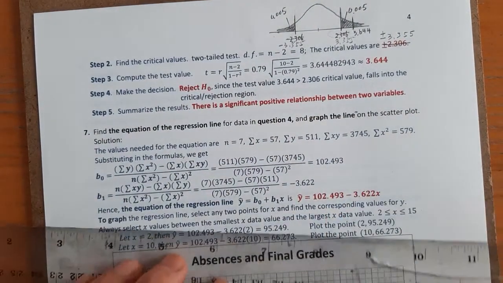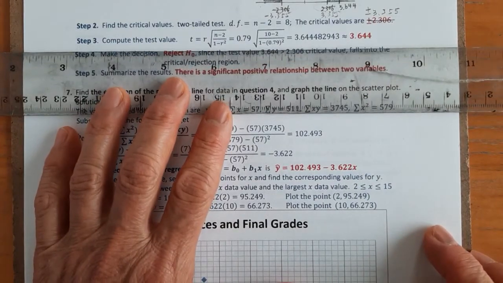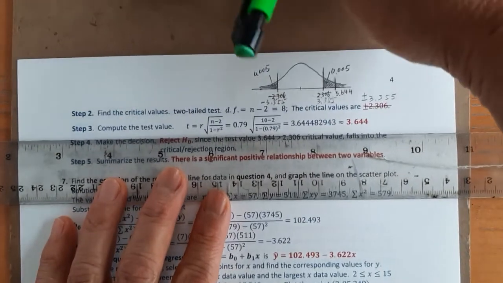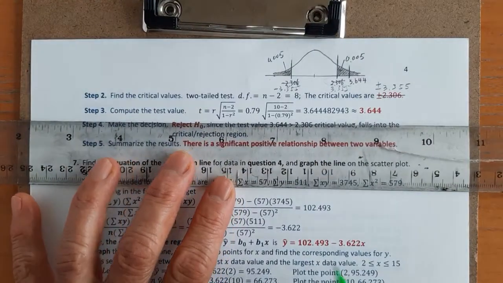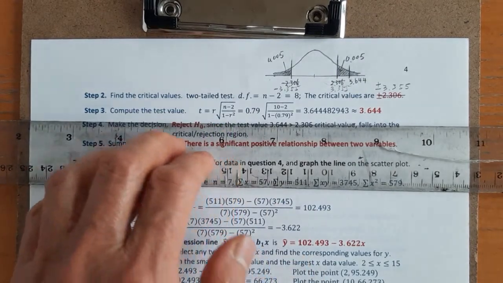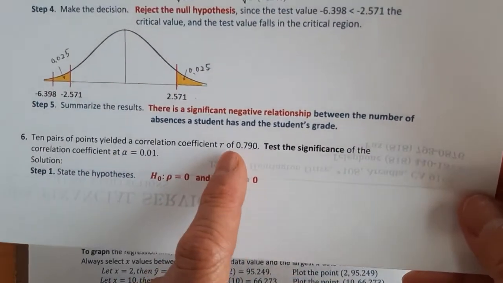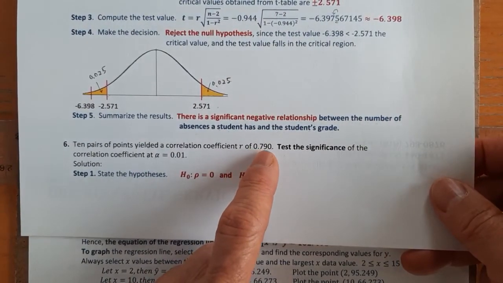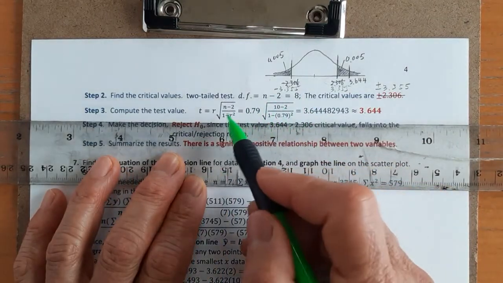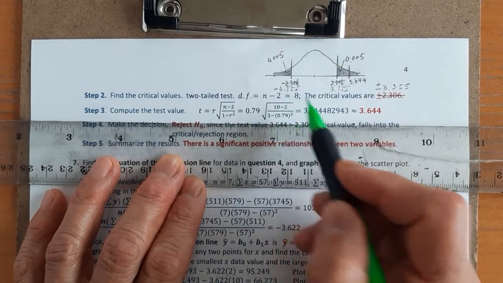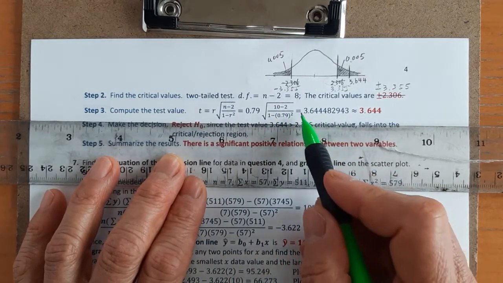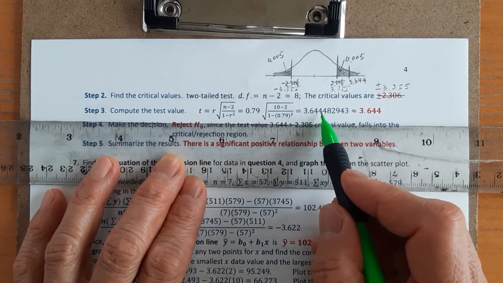Then step 3. Compute the test value. The test value is plugged into the formula: t equals r times the square root of n minus 2, which is the degrees of freedom, over 1 minus r squared. r is 0.790, given in the question. And we figure out it is 3.744.